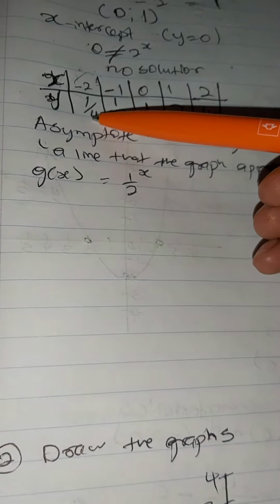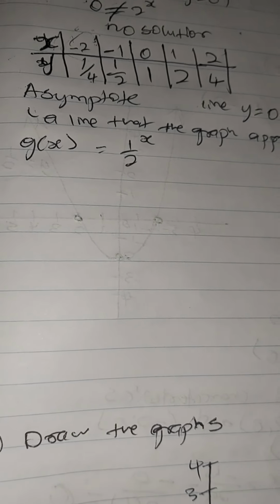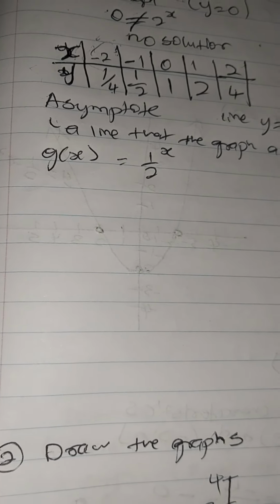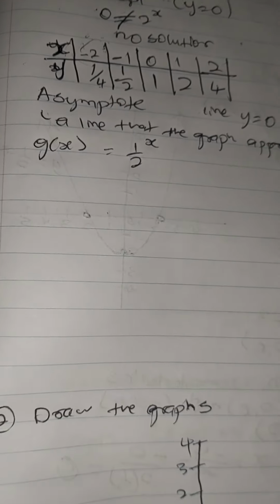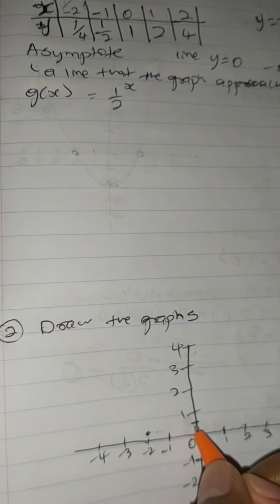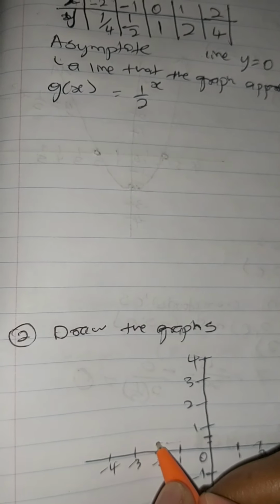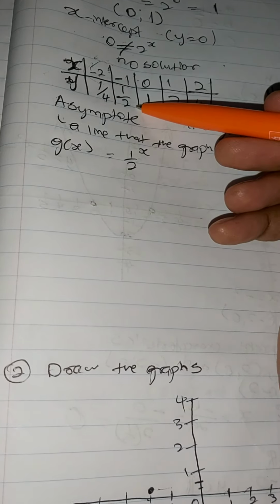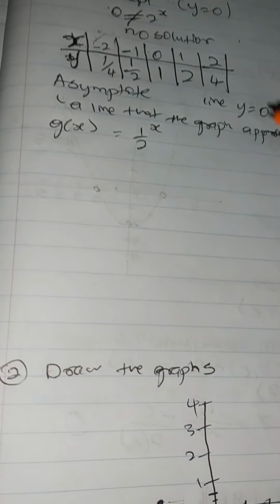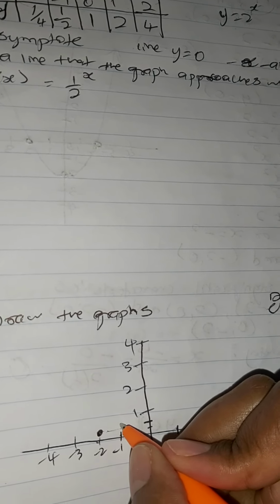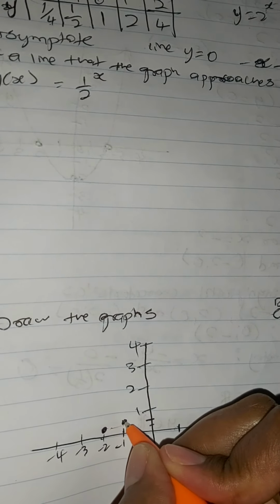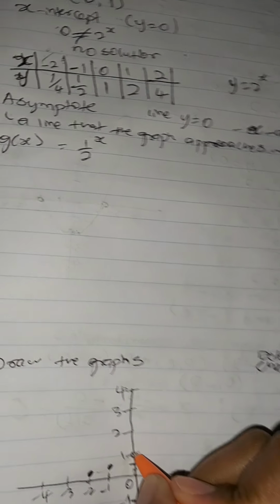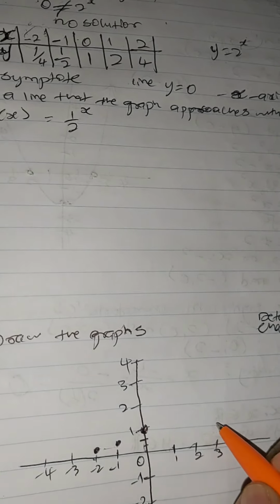1/4. So x is -2 and y is 1/4. So that will be our -2 and 1/4. This is half, so 1/4 will be somewhere here. So here would be our first point. The next one is -1 and half. X is -1, y is half. So we've got it here. The next one is 0 and 1. X is 0, y is 1. So we have it here, our next point.